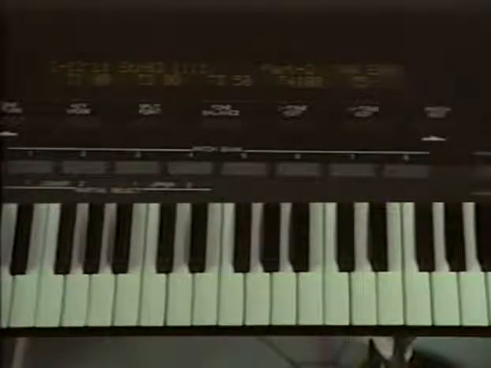Let's add some LFO to the sound. We can modulate the filter cutoff point. We can modulate the pitch of the oscillator. We could also modulate the width of the pulse wave. We are dealing with a square wave, or a pulse wave in this instance. Let's see what happens when we use the LFO to modulate the width of that waveform.